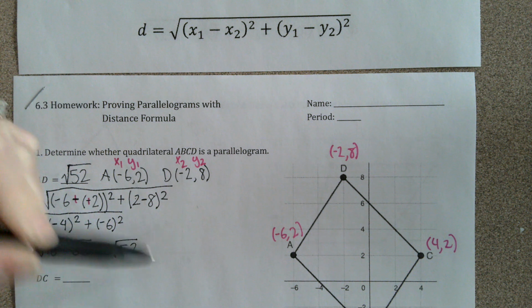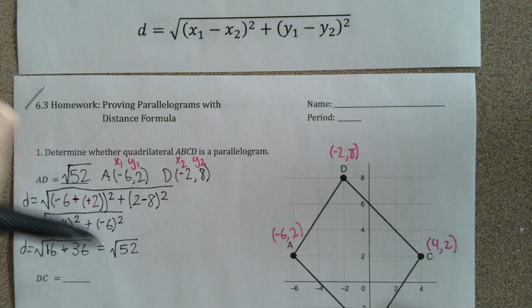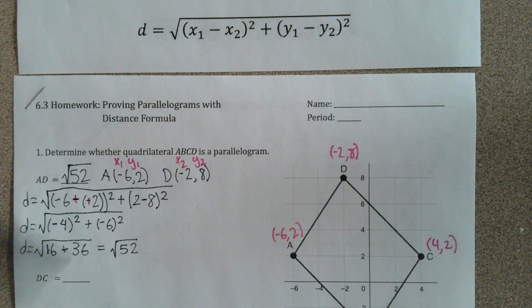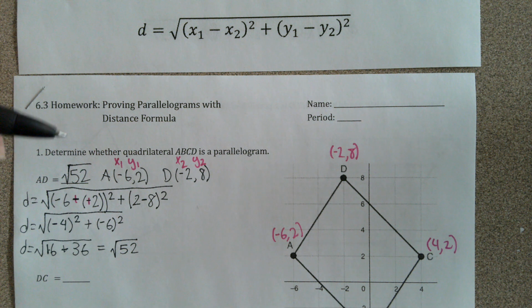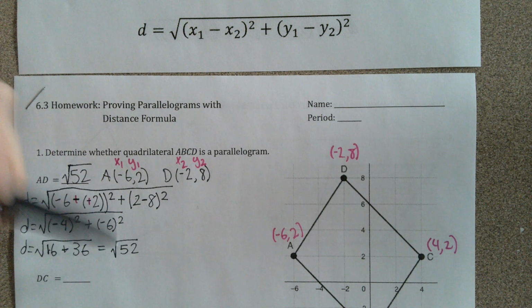I know that if I put this in the calculator, I'm going to get a very ugly decimal, so I don't want to mess with that. I'm going to leave it like this. If you like decimals, put it in the calculator and round however you like. Just be careful with that. But I'm going to leave it like this.